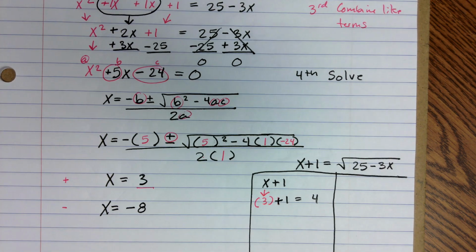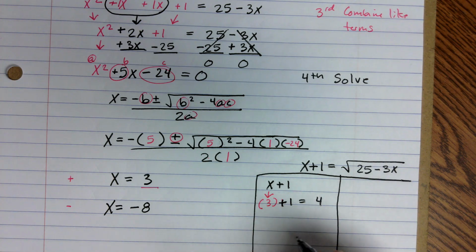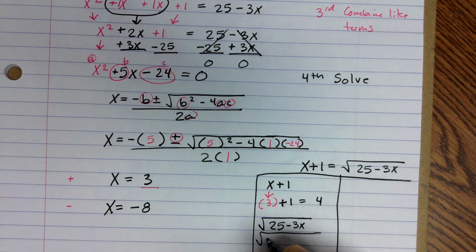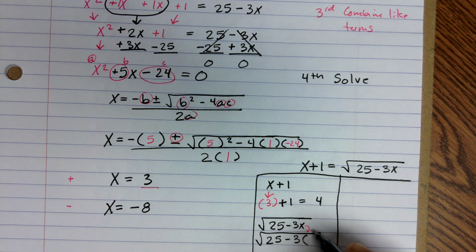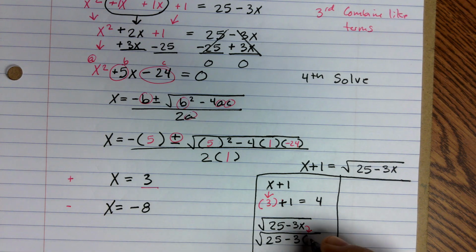So now what I'm going to do is use the radical here, our right side of the equation, and substitute for it. So I have the square root of 25 minus 3x. If I substitute for x, it's going to be 25 minus 3 in parentheses, but instead of an x, I'm going to put a 3, because 3 is what we got for our solution.